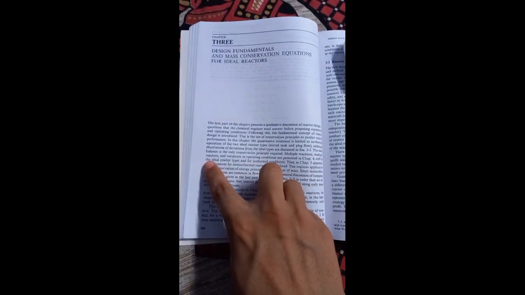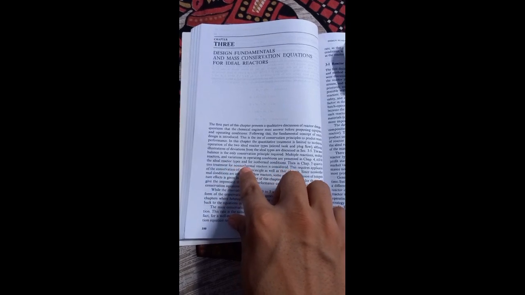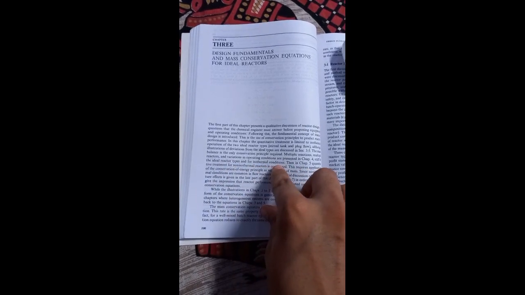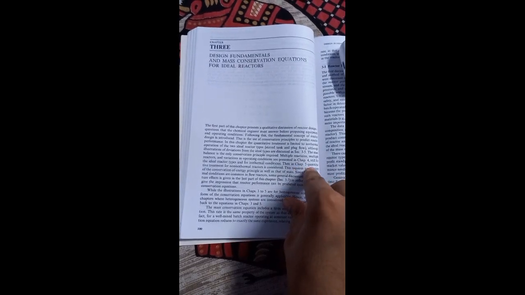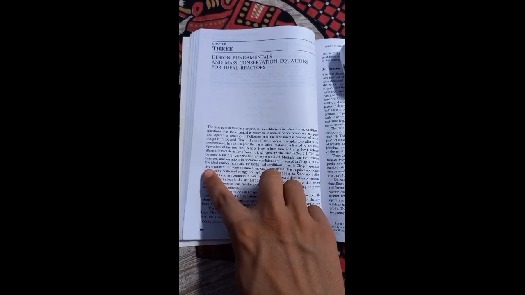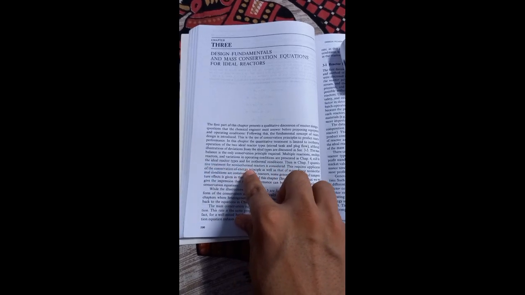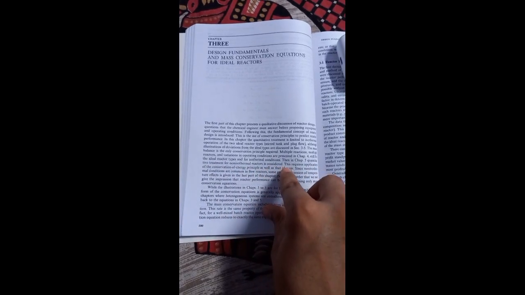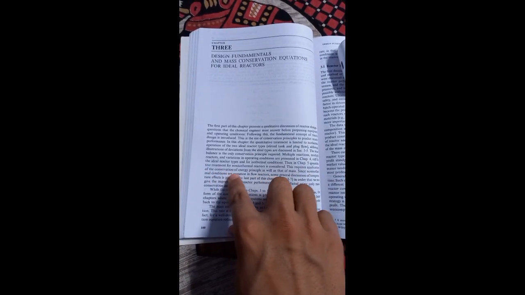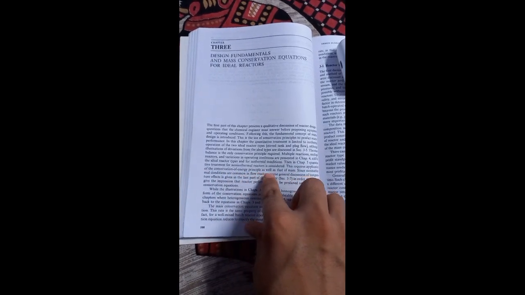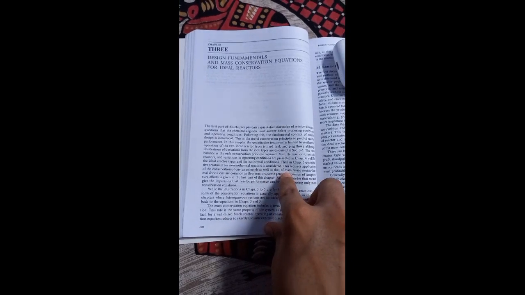Still for the ideal reactor types and for isothermal conditions. Then in chapter 5, quantitative treatment for non-isothermal reactors is considered. This requires application of the conservation of energy principle as well as that of mass.